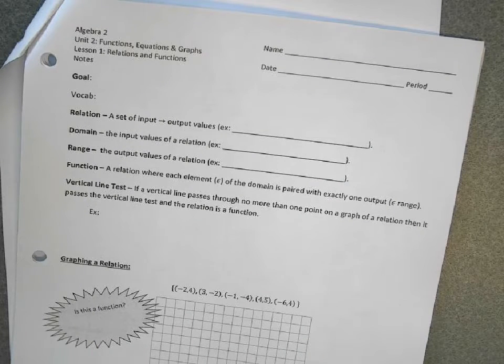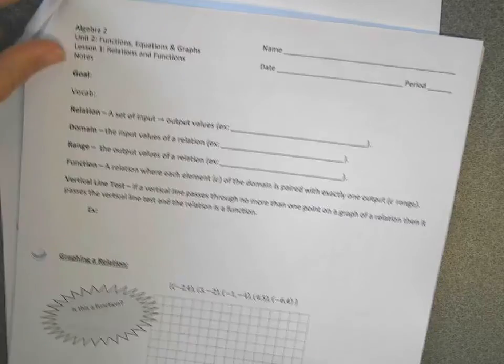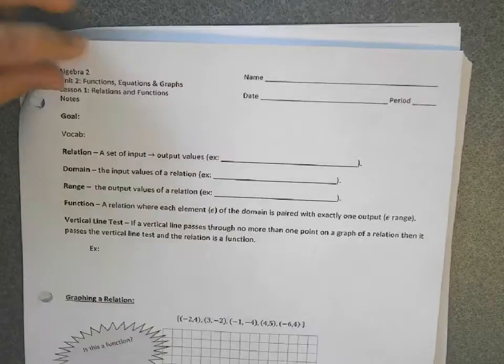Our goal today is to graph relations and to identify functions.